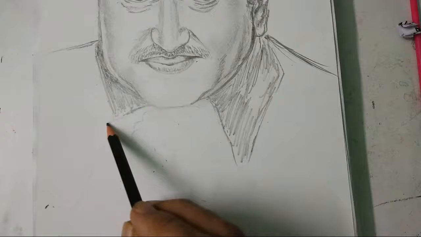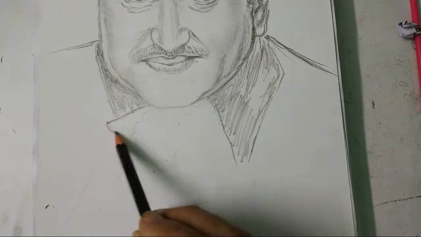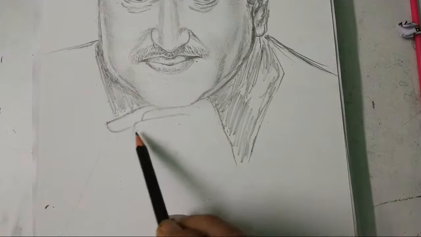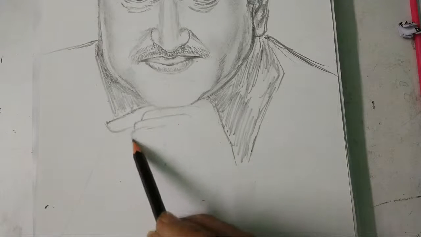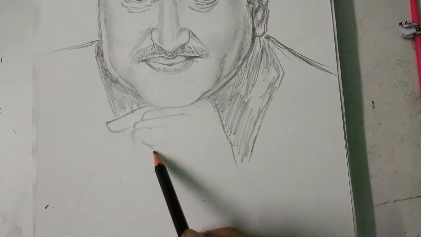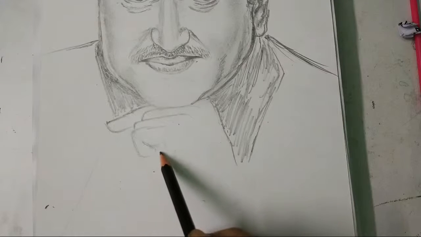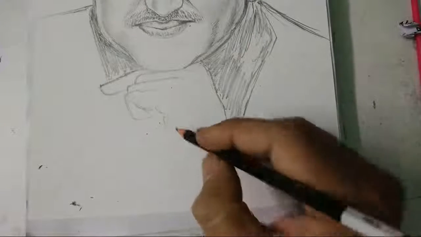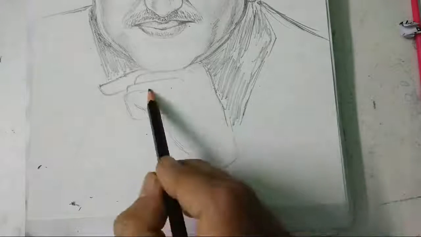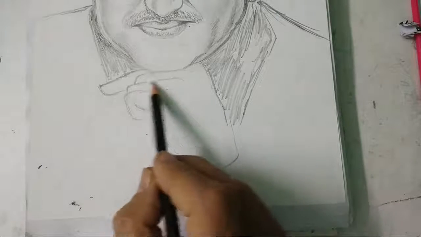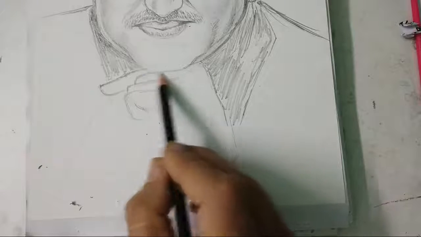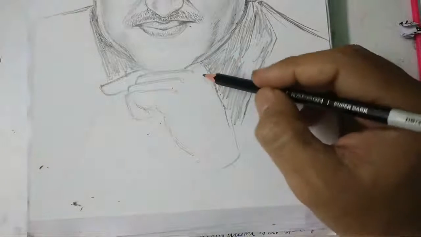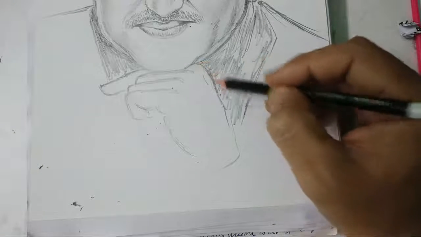Now let's quickly do the hands. The hands are kept under the chin. And the hand is folded. So just softness I'll do, not too much work on the hand. I can take time, but I want to show the whole thing to you.